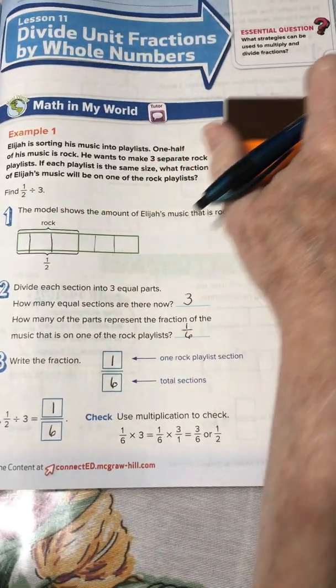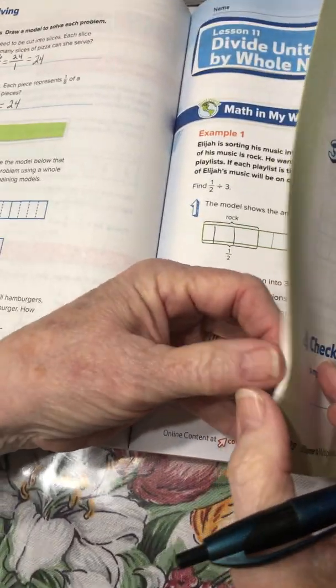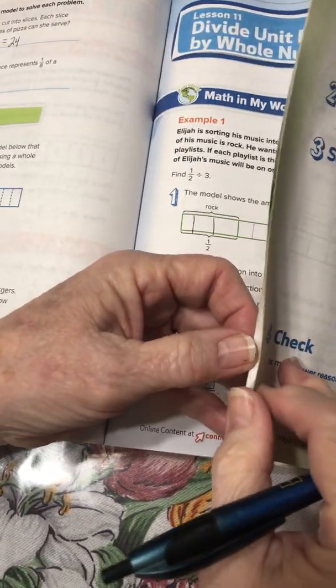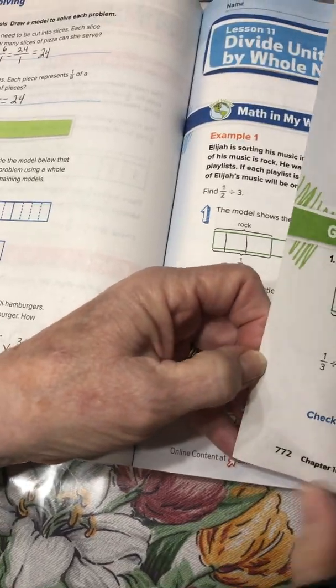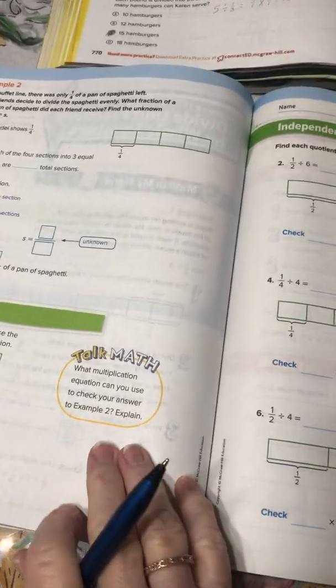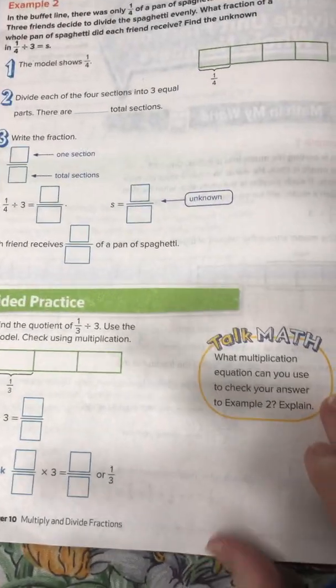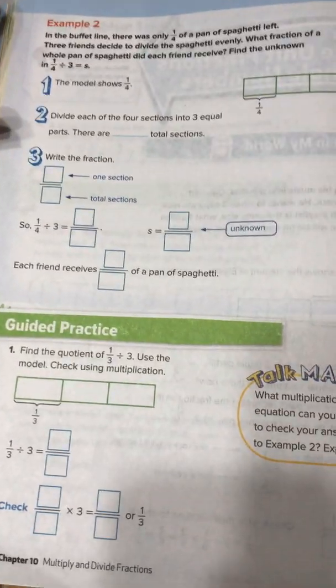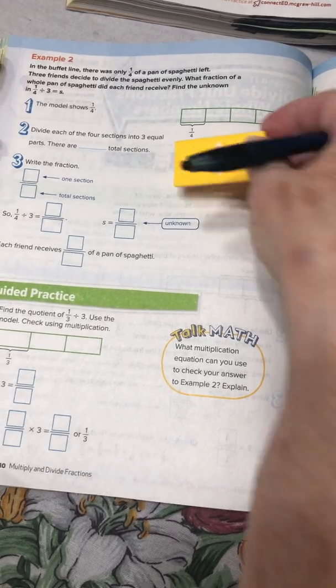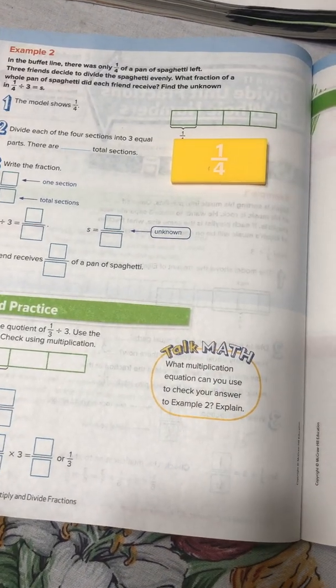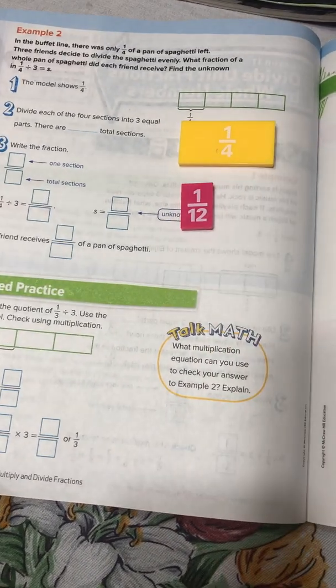Okay, let's look at page 772. Let me make this a little bigger so you can see it.